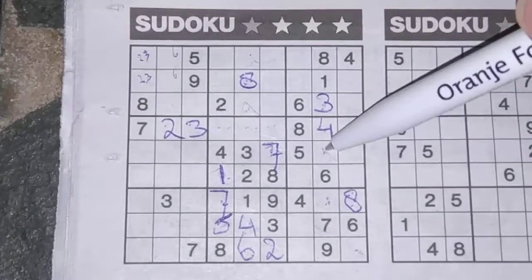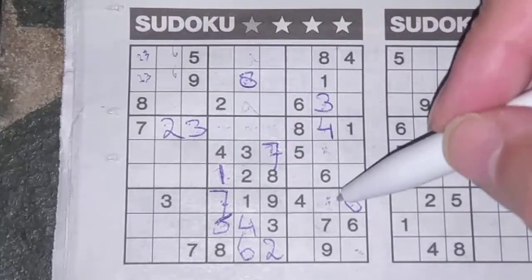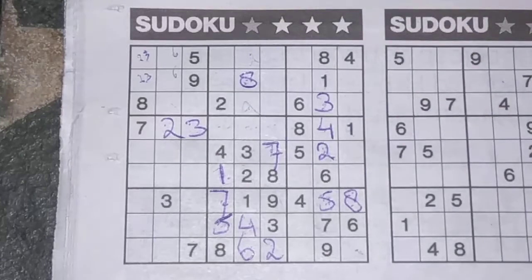The 2 and the 5 are missing. The 2 and the 5 in this column. We have a 5 here. No 5 there. 5 should be here. And the 2 goes there.